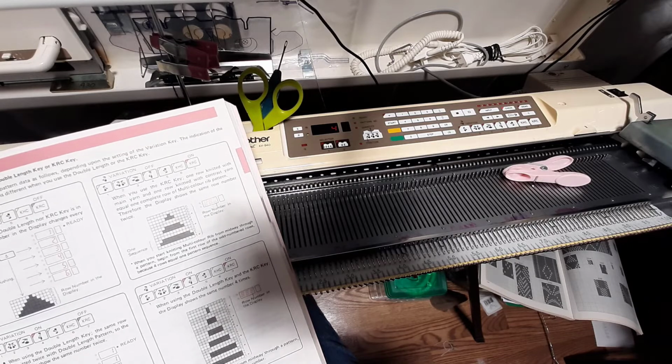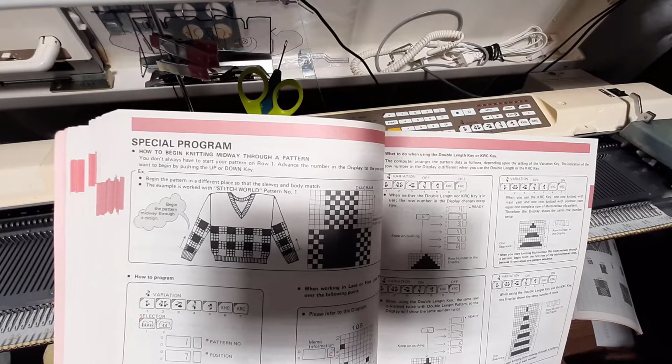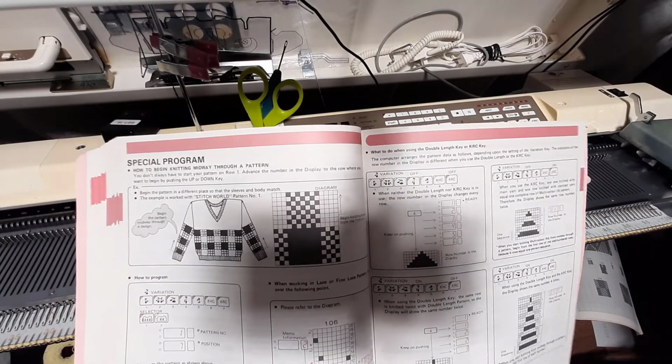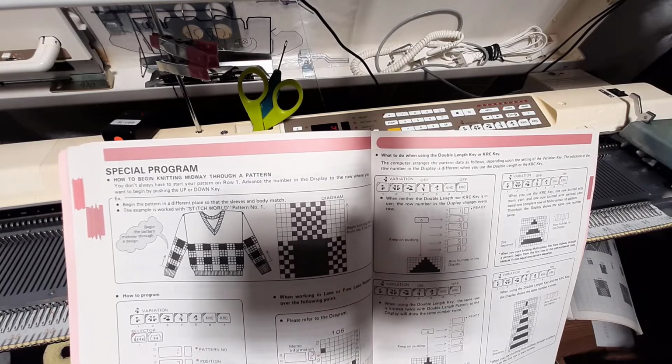And then on this page, it has you enter the Buffalo Check program.